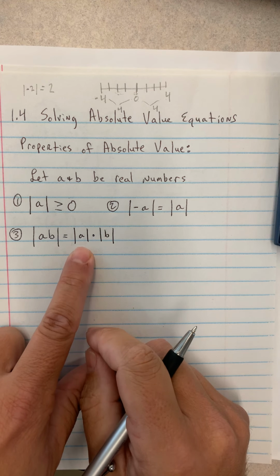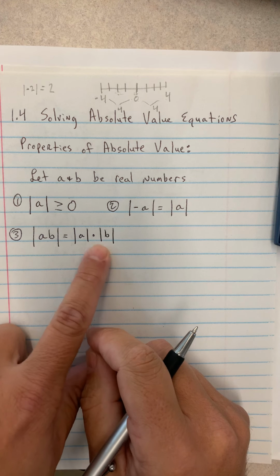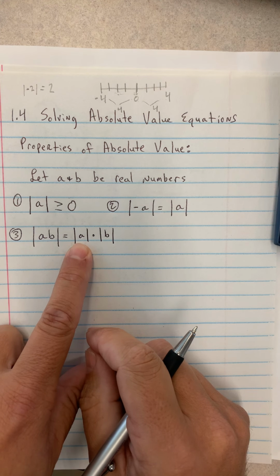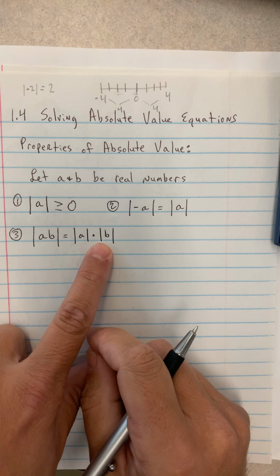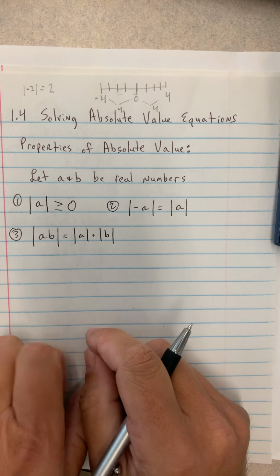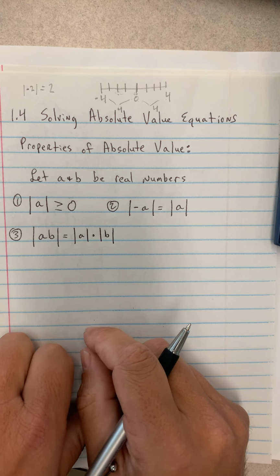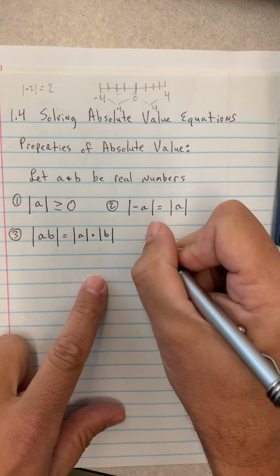If I plug in 2 for A and 3 for B here, the absolute value of 2 is 2, times the absolute value of 3, which is 3. 2 times 3, it would give me the same thing. It would give me a +6. We can split that up.